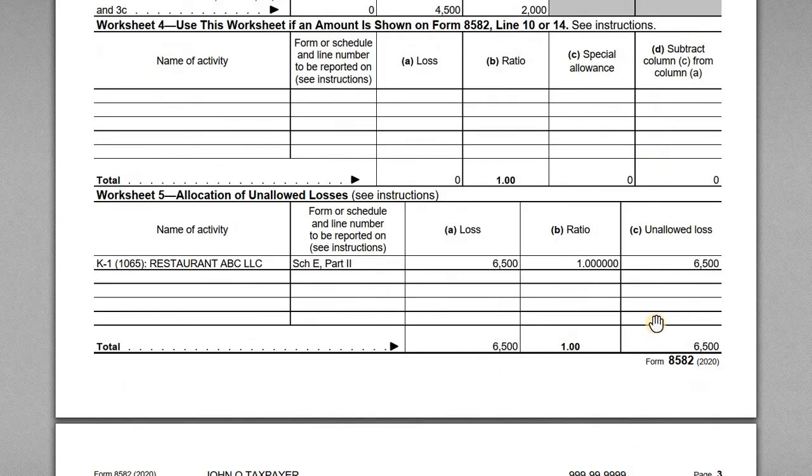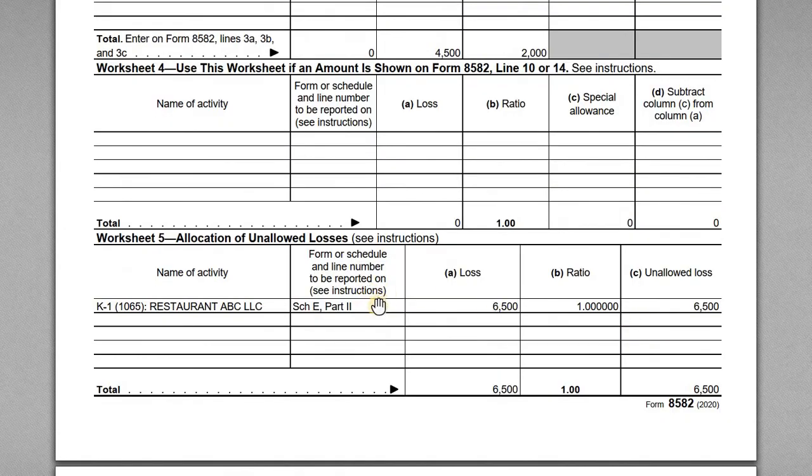Now, if we go down to Worksheet 5, it should be completed if you have any losses up here in Worksheet 3. What this is designed to do is list all of the entities where you had losses, with the ratio and the unallowed loss calculation. What they're doing here is, if you were in a position where you had multiple investments in passive companies, and so you had positive passive income and you have negative passive income, like the losses, you can use some of the losses to offset those other passive gains.